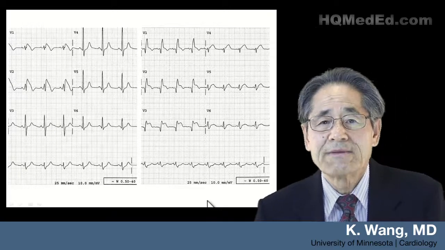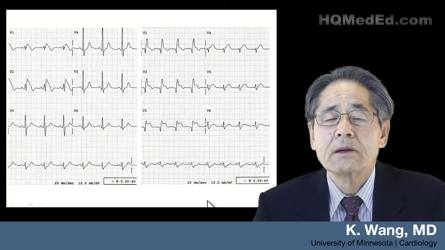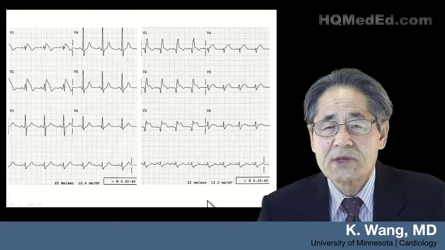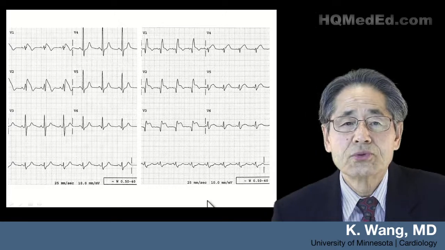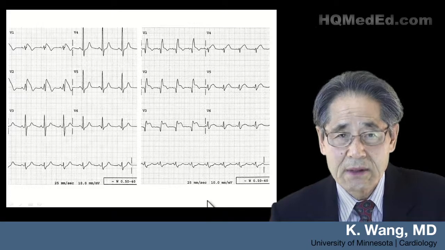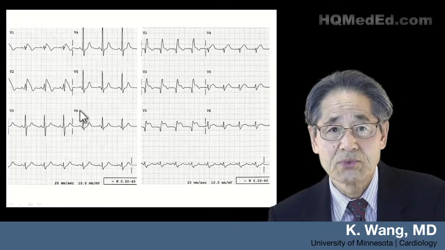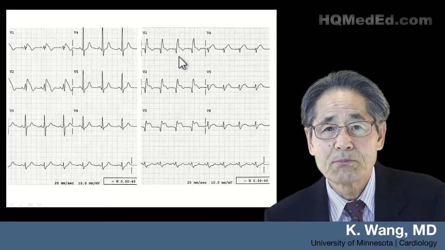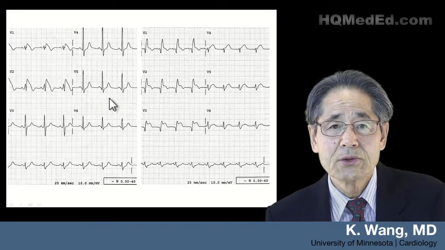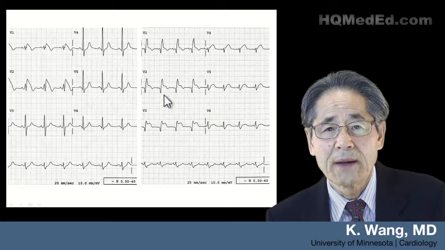How does it differ from the patients with the STEMI and the right bundle branch block? I put two tracings side by side. One is just Brugada syndrome, and the other one is STEMI with the right bundle branch block. You can tell the difference right away.